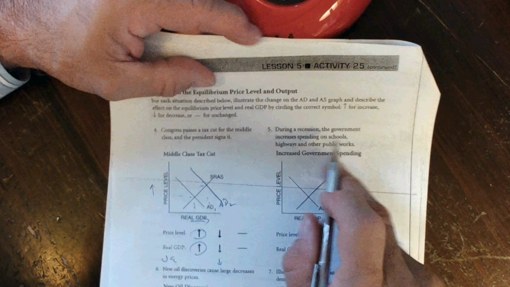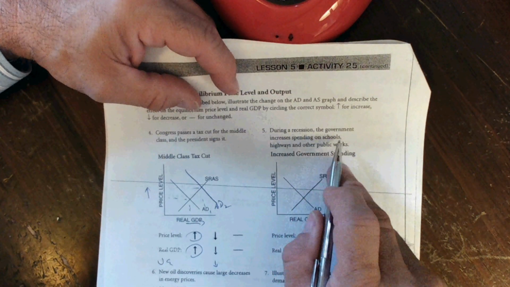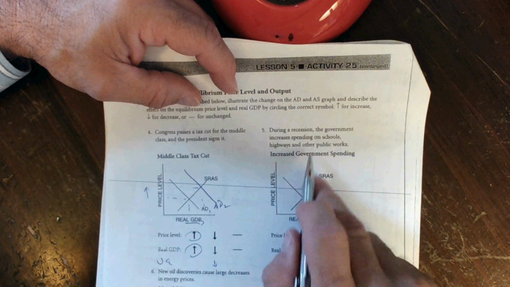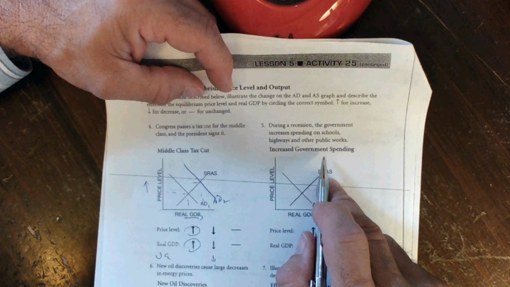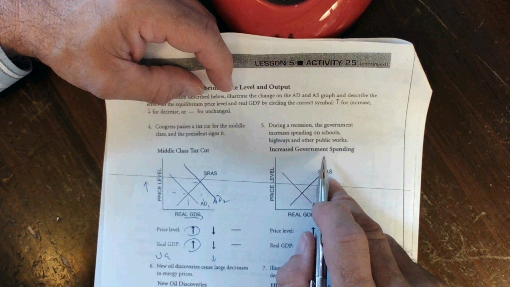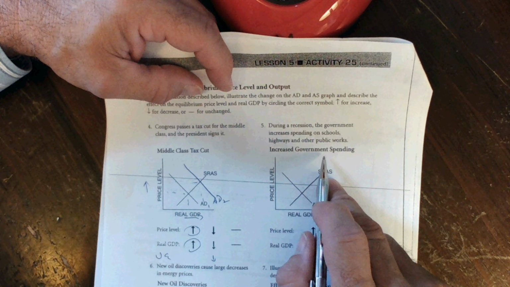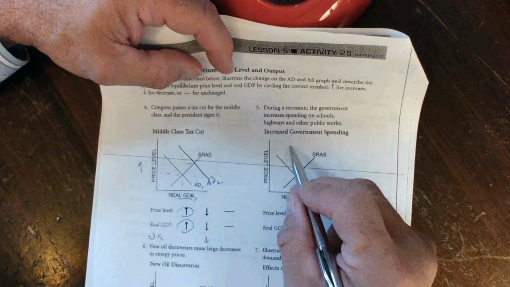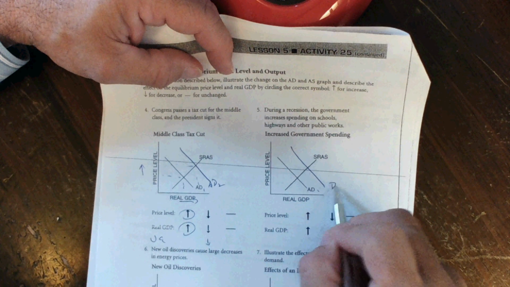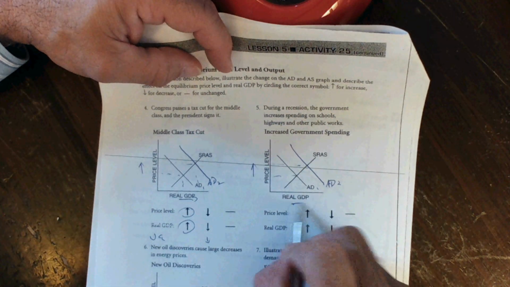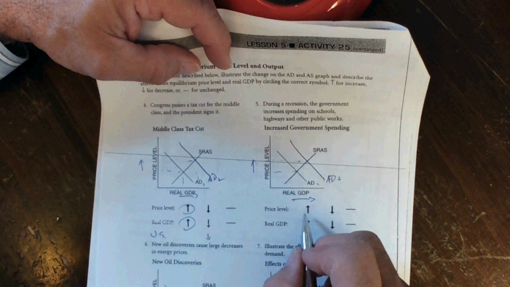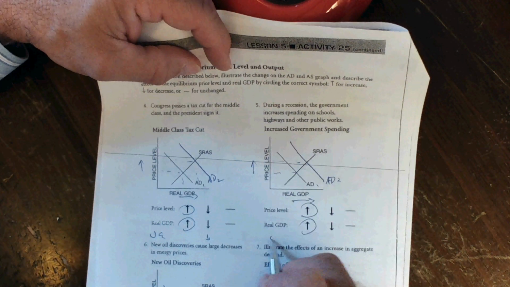During a recession, government increases spending on schools, highways, and other public works. Think for a minute. Is that aggregate demand or aggregate supply? It's aggregate demand. C, I, G, X-N. Since G is increasing, aggregate demand will increase. Again, price level increases because we're in the intermediate range, GDP goes up, and unemployment falls.